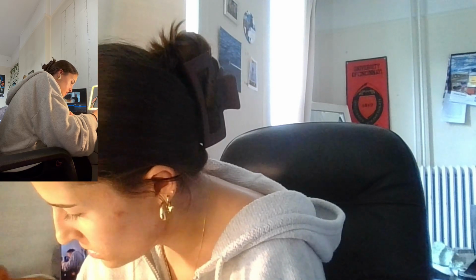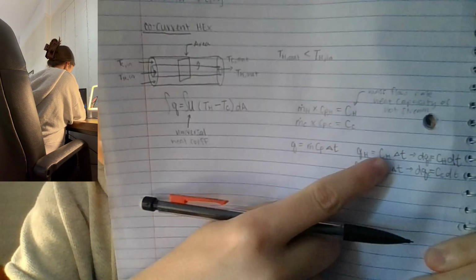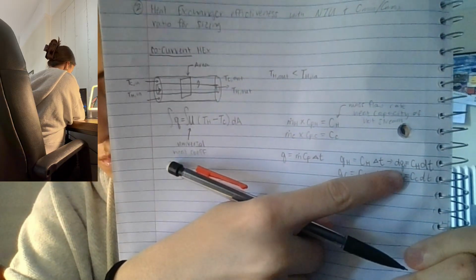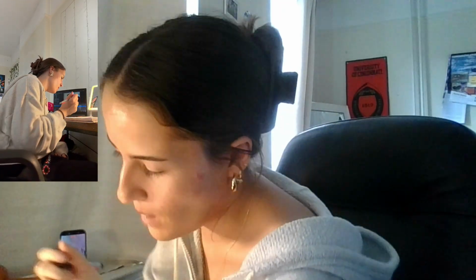And then same thing here. Sorry, I had to squeeze that in a little bit, but over here you can see this relationship right here. That change in heat of hot and cold equals this here. So we're going to plug in that relationship, but at its most general state over here.